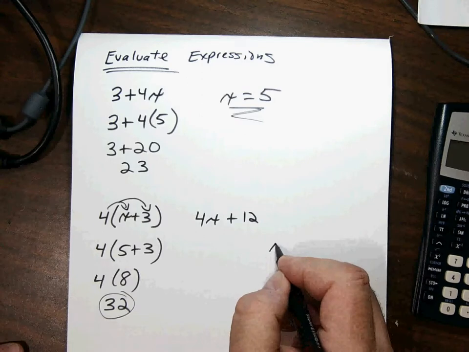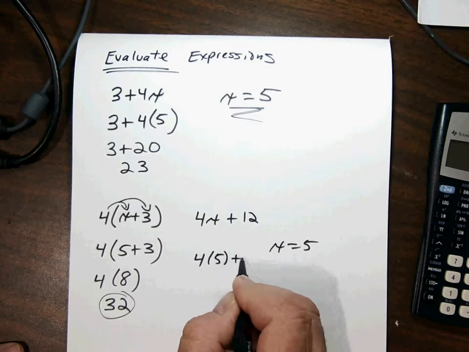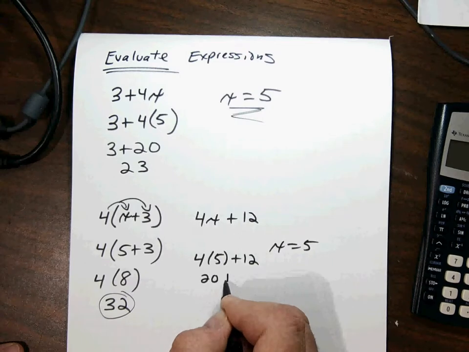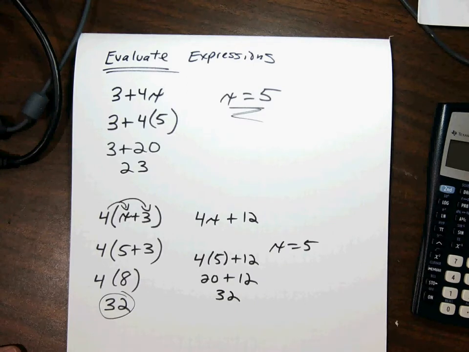I could still go there. Now I could put the 5 in and say 4 times 5 plus 12. 20 plus 12 gives me the same 32. But without knowing x equals 5, there's not a whole lot I can do with that. All right, let's take a look at another one.